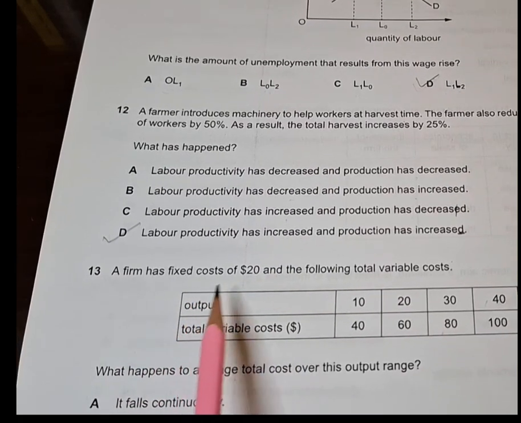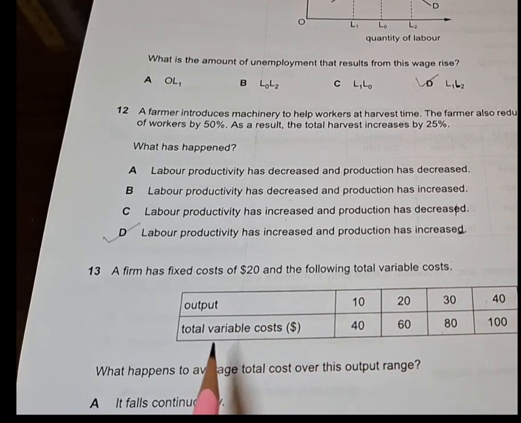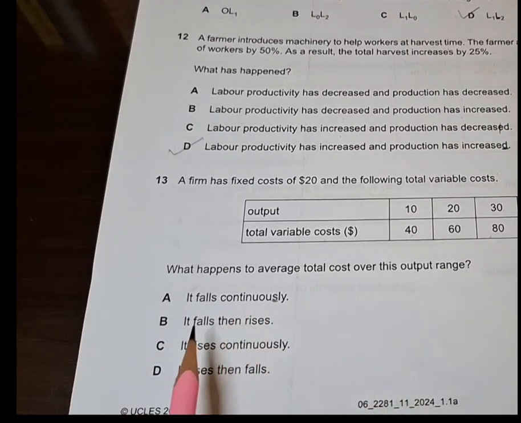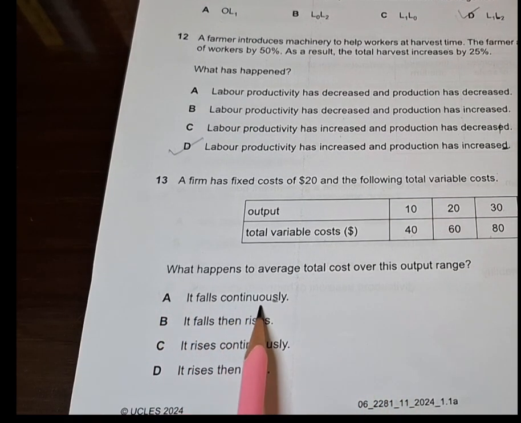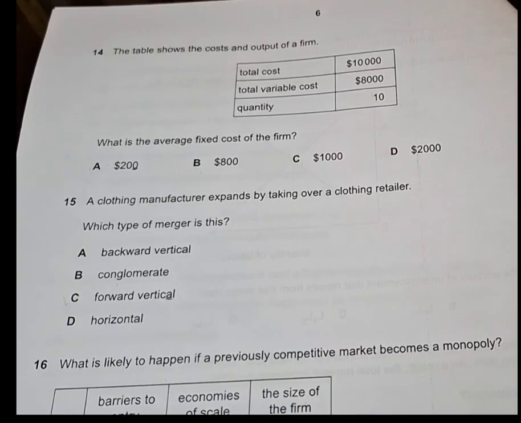A firm has a fixed cost of $20 and the following total variable cost. Output: 10, 20, 30, 40. Total variable cost: 40, 60, 80, 100. What happens to the average total cost over this output? A. It falls continuously. B. It falls then rises. C. It rises continuously. D. It rises then falls. Correct answer is A. It falls continuously.